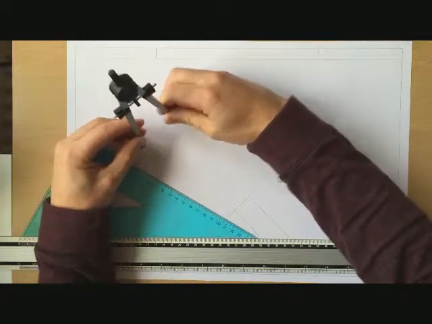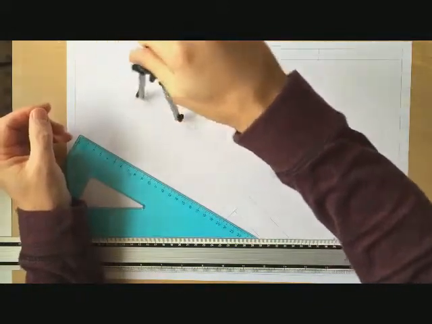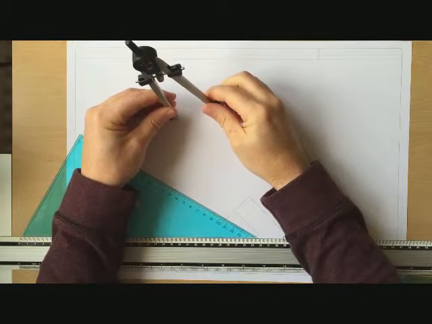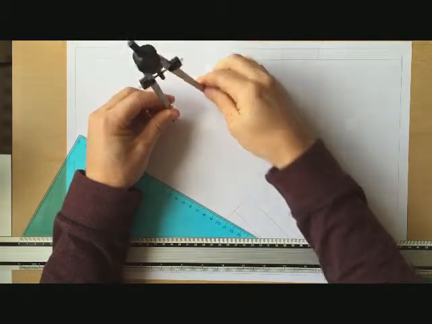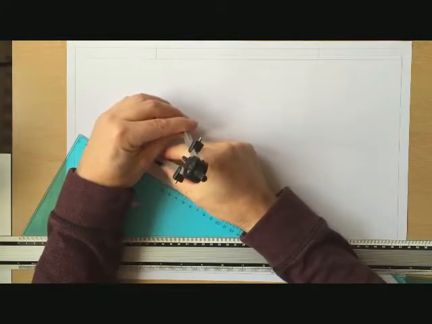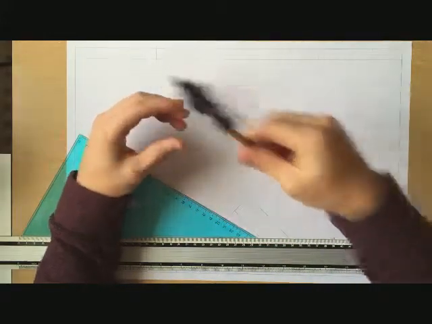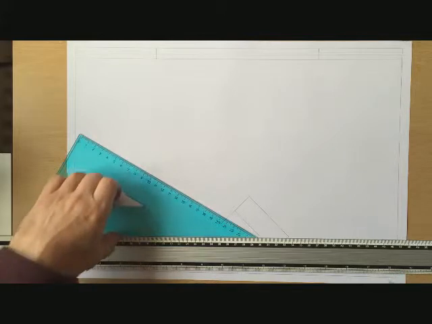It should be the same radius as before. Sorry, I've drawn it in the wrong direction. Okay.